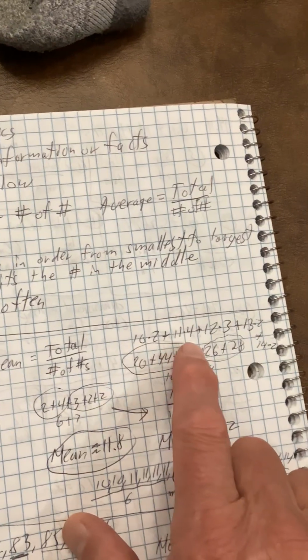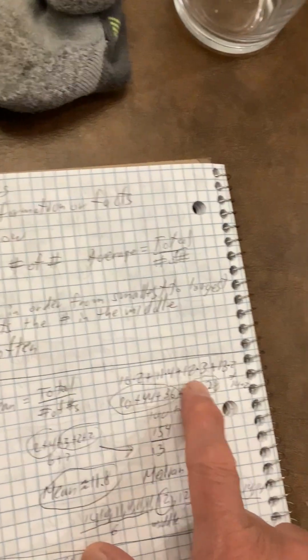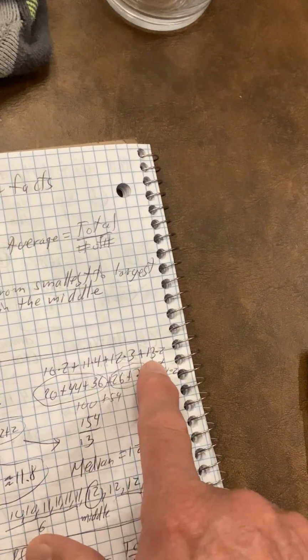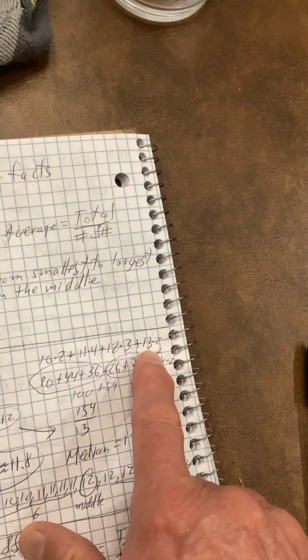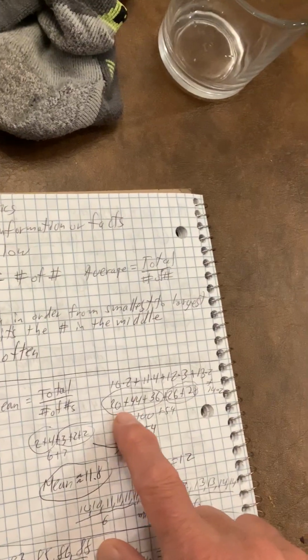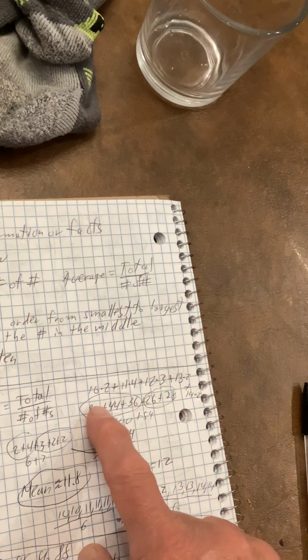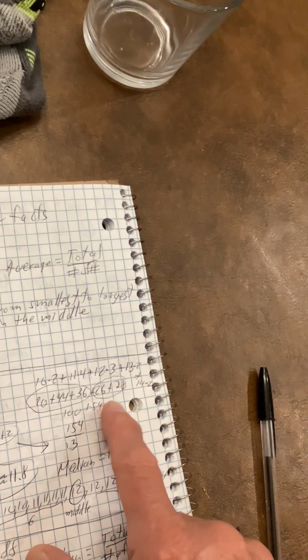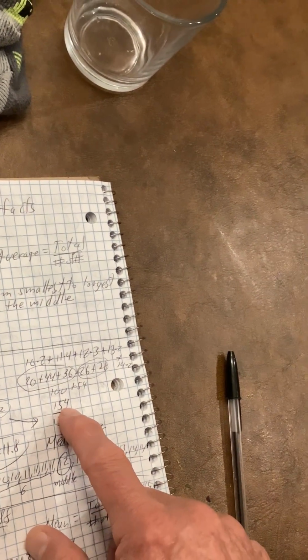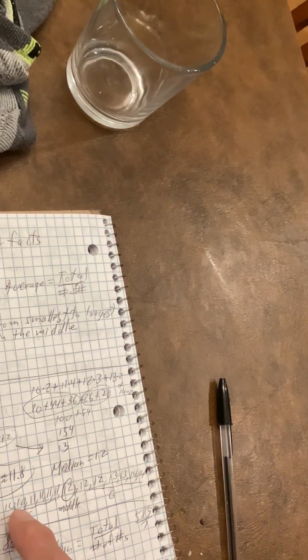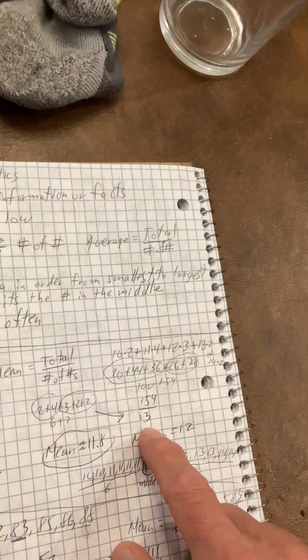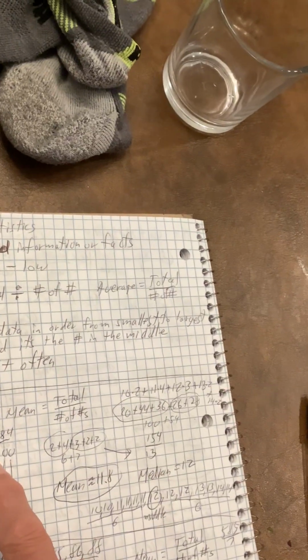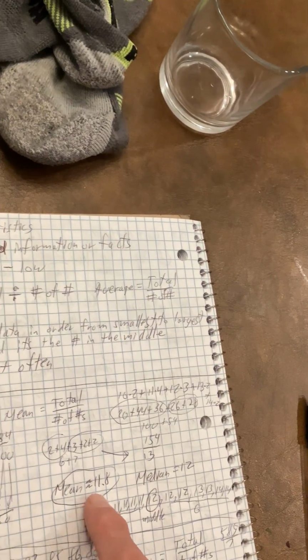There's 2 10s, there's 4 11s, there's 3 12s, there's 2 13s, and there's 2 14s. So I just multiplied, and then those add up to 100, and those add up to 54, so it's 154. And there's 13 numbers, so it's 154 divided by 13. And I did the division over here, and so I get 11.8.